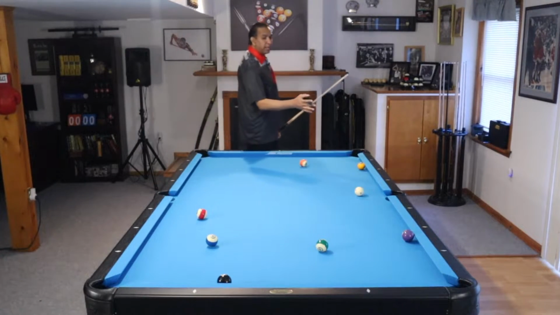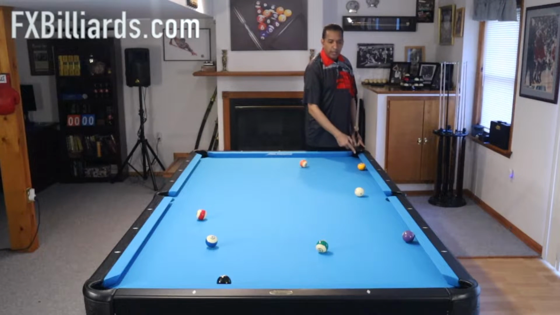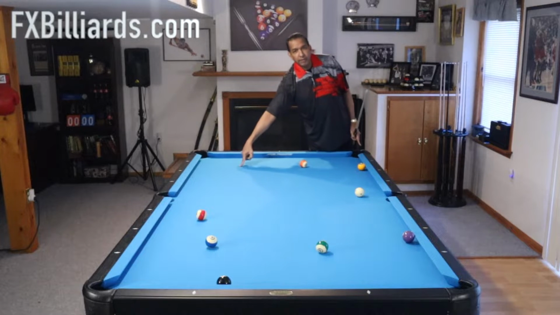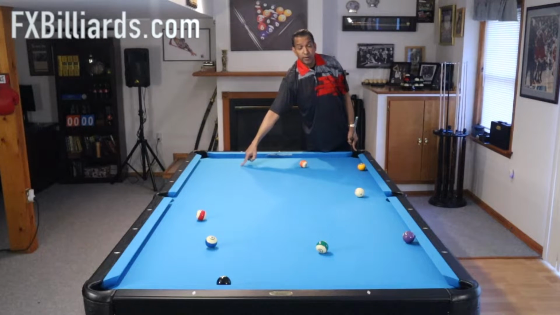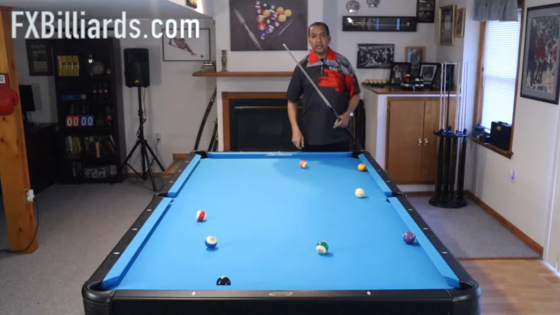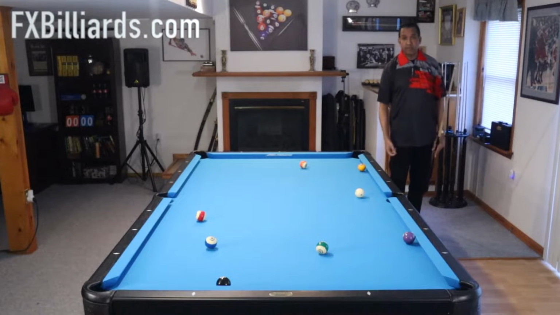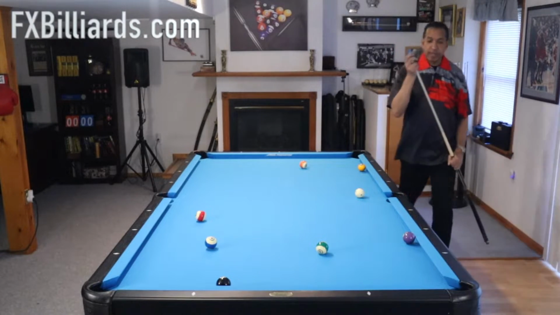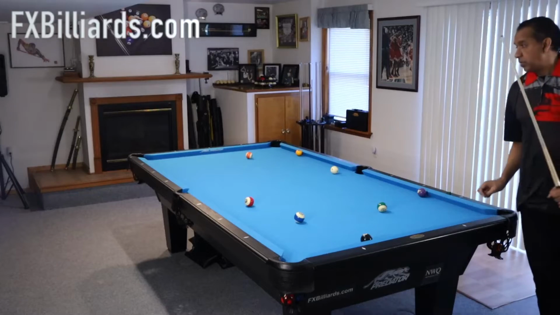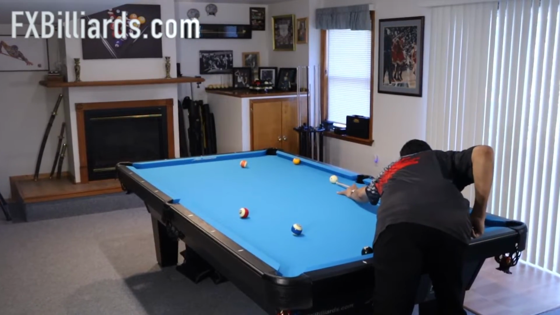Why? Because when I play the 1, and I'm going to play the 1 first, when I play the 1, I won't bounce off the rail and have a crazy angle on the 4. That's important because what? Our 8 ball is down there. That's why we know we're playing the 1 ball first and not the 4 ball. So we're going to tap in the 1 ball. I'll put a little bit of stun on this, but I want to make sure I stay relatively close to the rail.